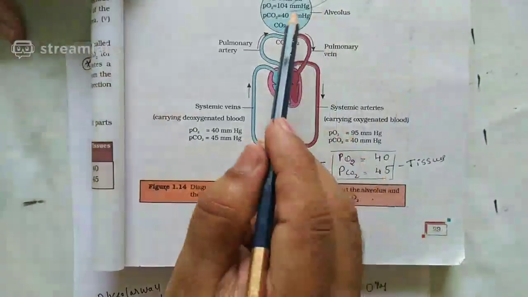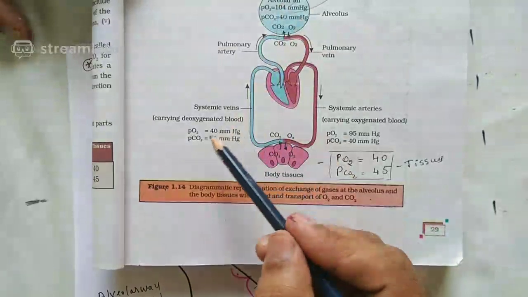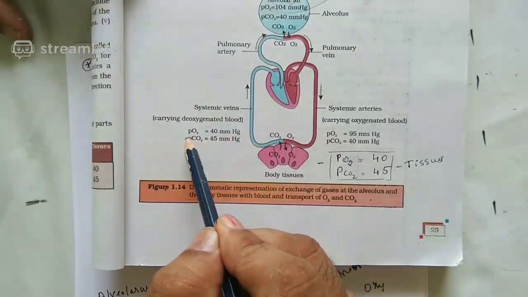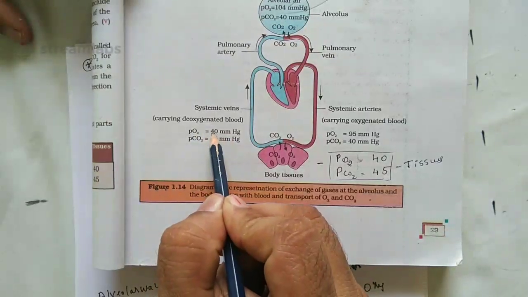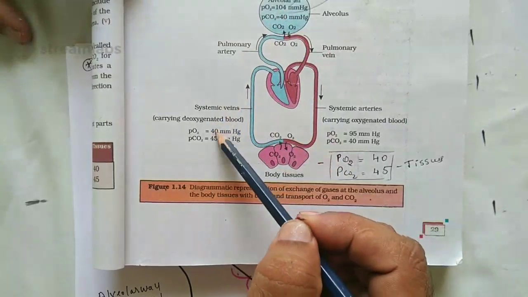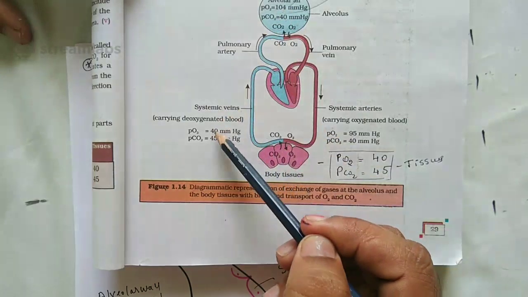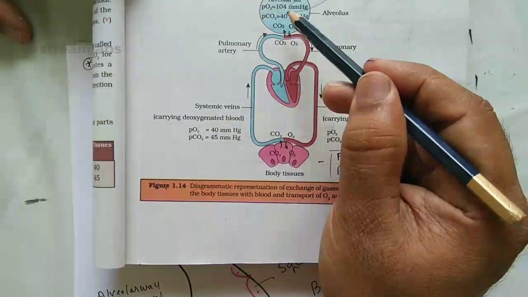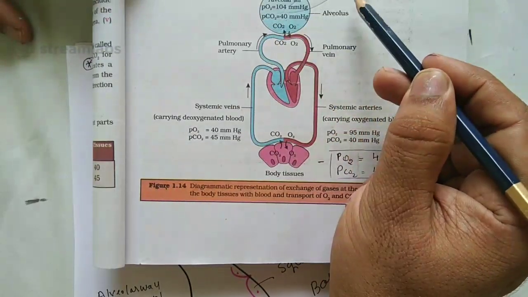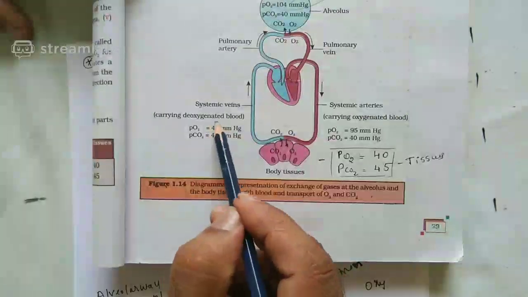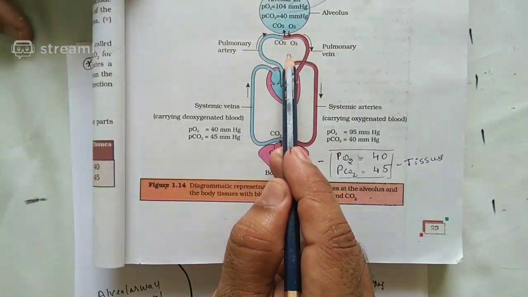Please see here. When you compare alveoli, 104 is alveoli oxygen. How much in the case of the deoxy blood? Just see here, 104, and oxygen is how much? 40. That means when you compare 104 and 40, which is high? 104 is high. That means oxygen is coming from 104 to 40. That means oxygen is added from the alveoli to deoxy blood. So the deoxy blood partial pressure of oxygen becomes more. How much does it become? It becomes 40 to 95. It has become 40 to 95 since you added oxygen. Hope the matter is clear.